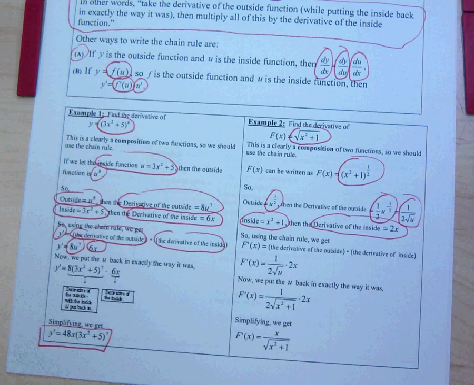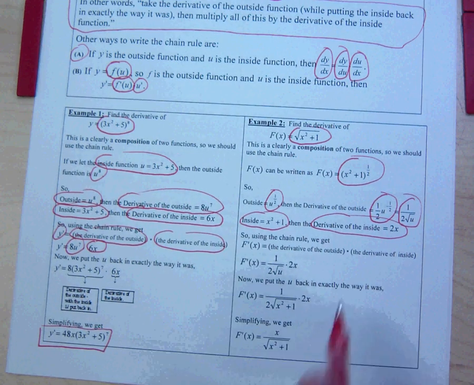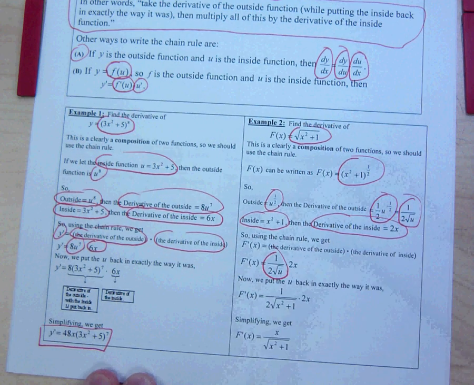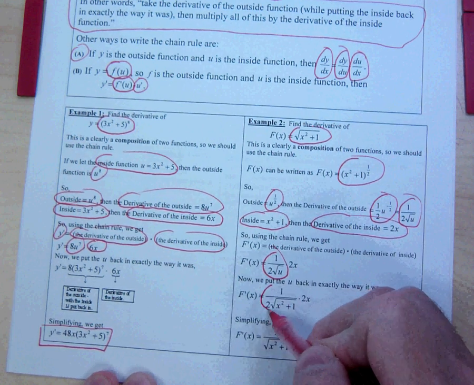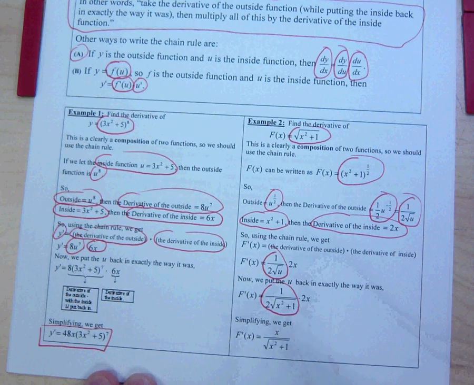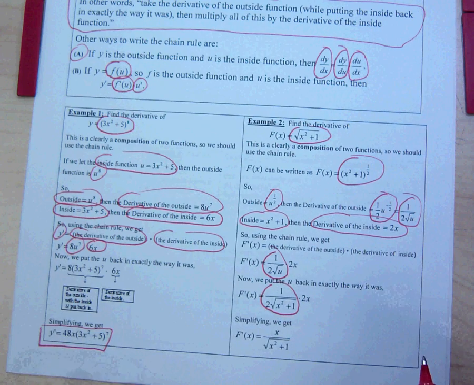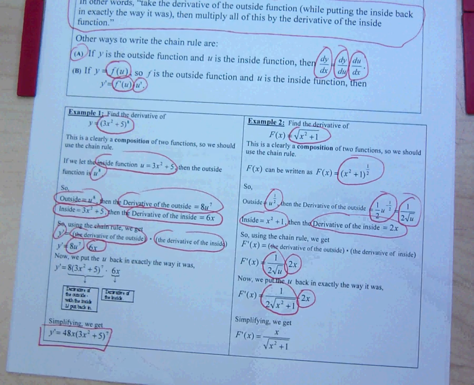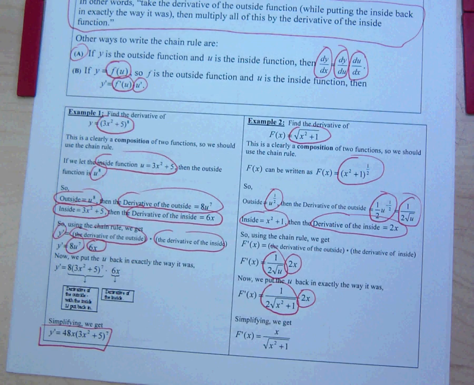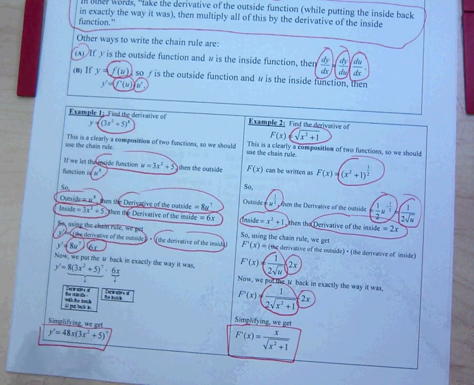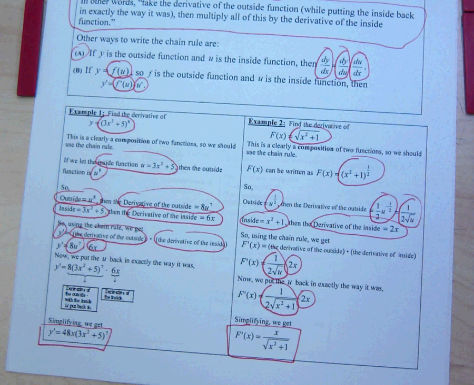And so we're ready to use the chain rule. So again, we take the derivative of the outside function, which is this. And then notice what I did. I put the inside back in exactly the way it was. So I put the x squared plus 1 back inside there. And then you finish the chain rule by multiplying by the derivative of the inside, which is just 2x. And then at that point, the only obvious simplifying we can do is cancel the 2's, right? So if we cancel the 2's, we end up with this as our final derivative. Okay? Any questions?